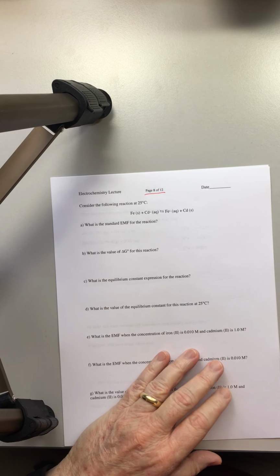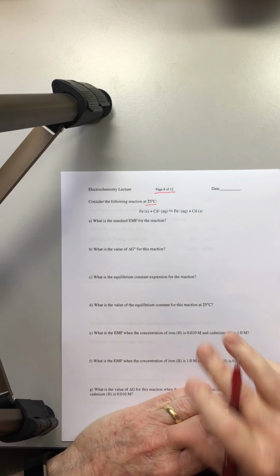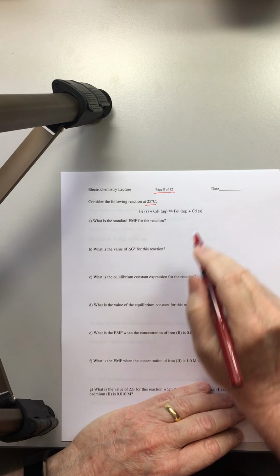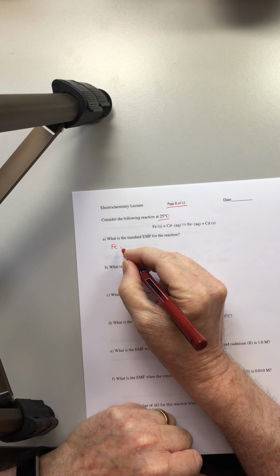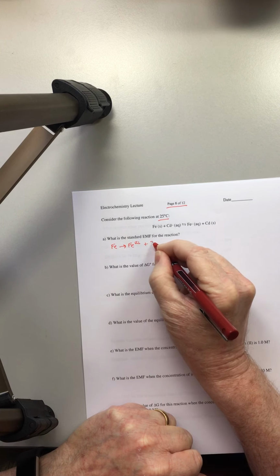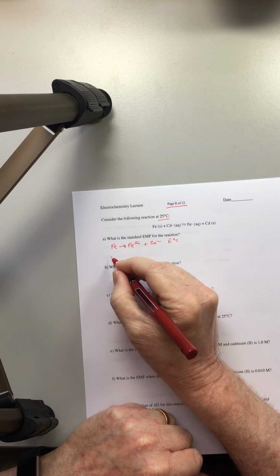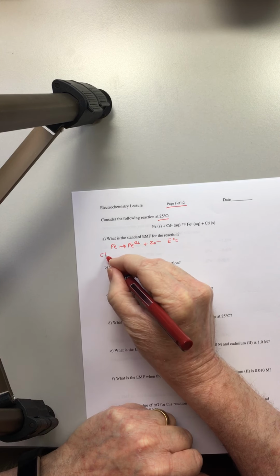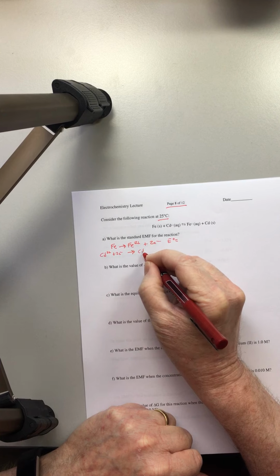All right, so the first thing that I'm doing here, acknowledging 25 degrees Celsius, standard conditions, that's my reaction. I need to find the half reactions. Fe is turning into Fe2+ plus 2 electrons, and Cd2+ plus 2 electrons is giving me Cd.